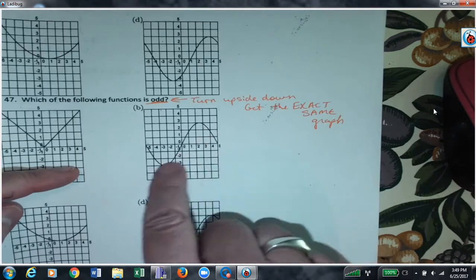This guy will be odd. Now take a good long look. If I turn this graph upside down, I get exactly the same graph. So you can do this with the other two.